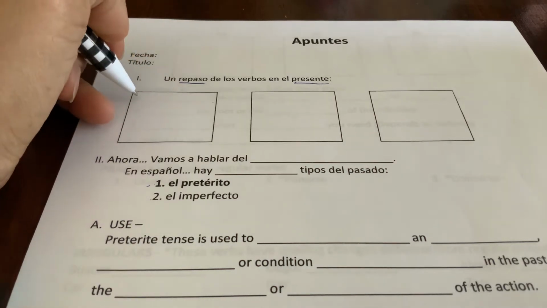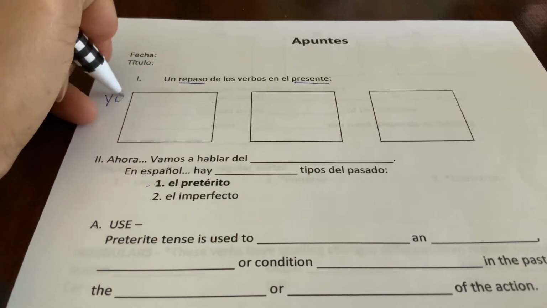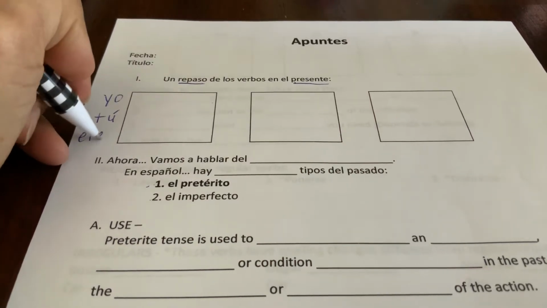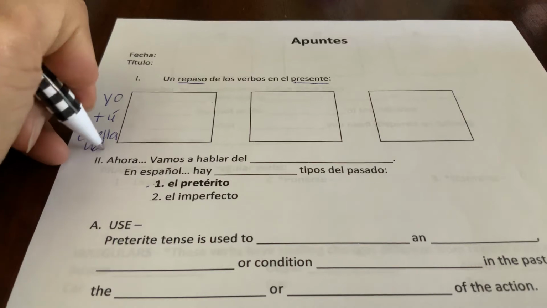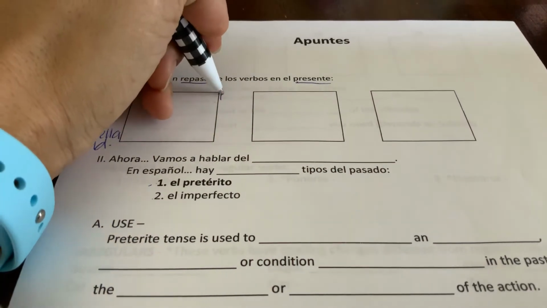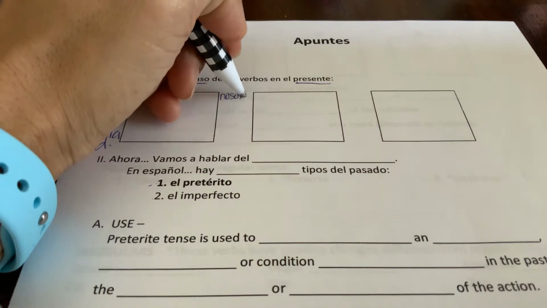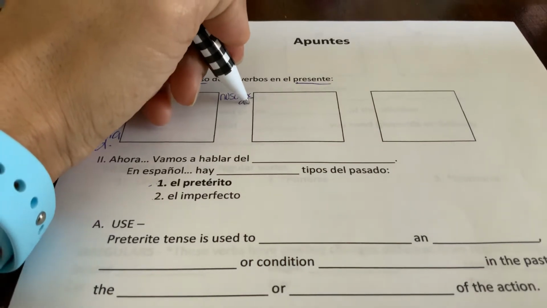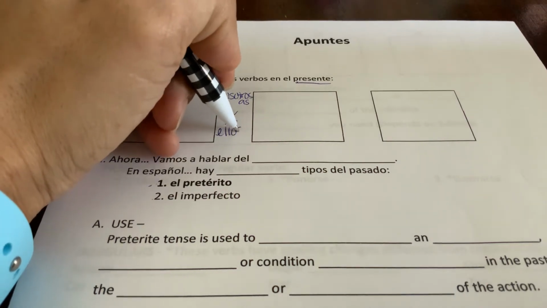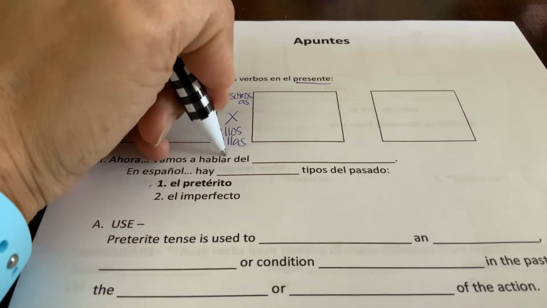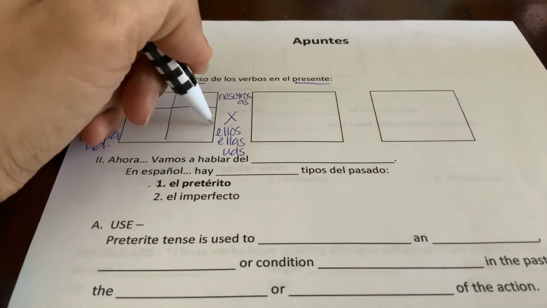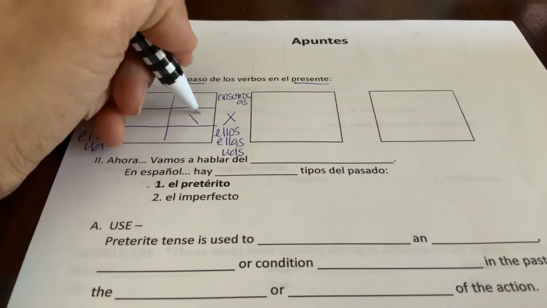So normally when we come over here, we have our subject pronouns. Okay, I'm writing them on the outside right here. This one, nosotros, nosotras, and then we skip the vosotros form, and then we have ellos, ellas, and ustedes. I'm putting them outside the chart just because I want you to focus on the endings that are in here.